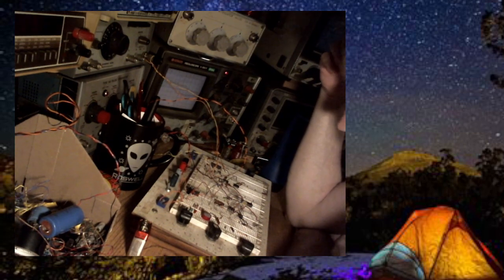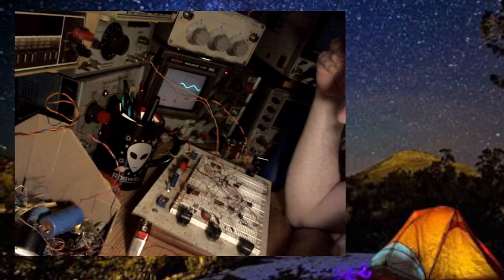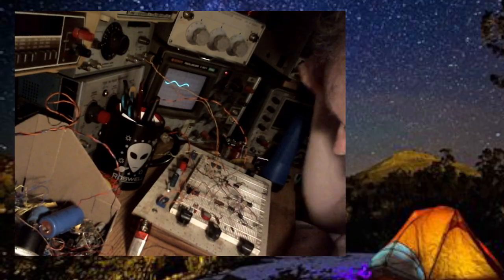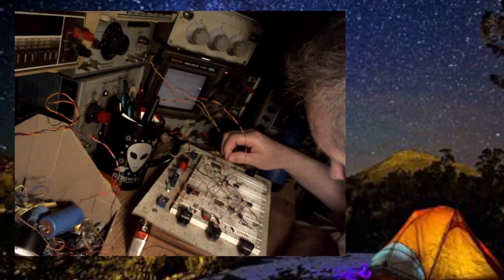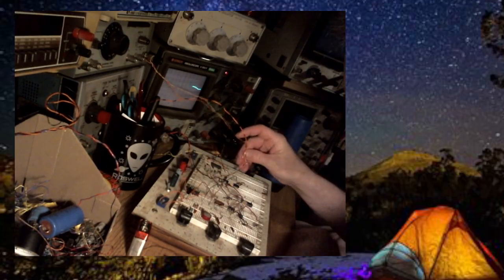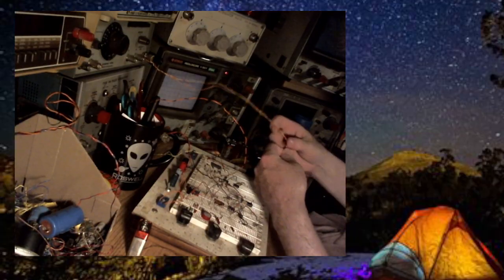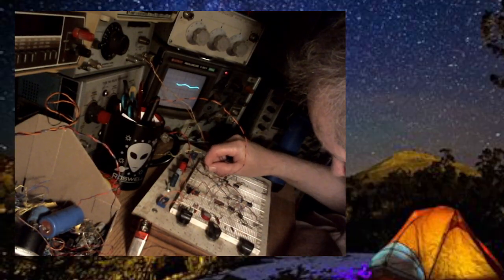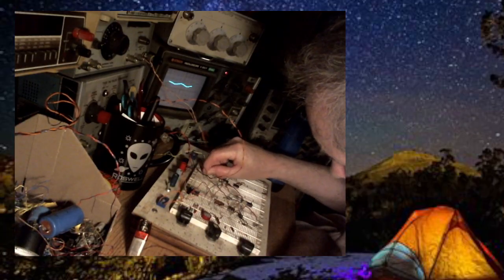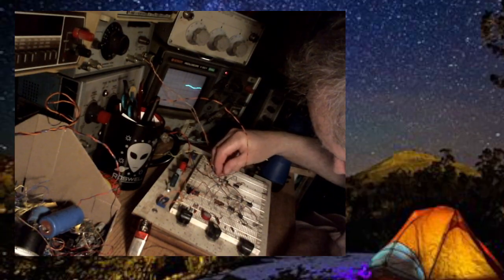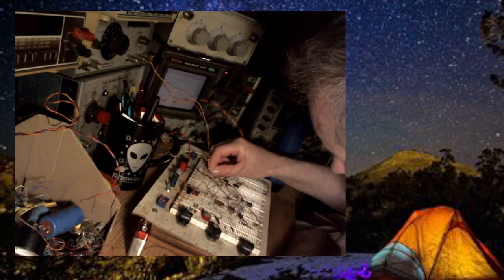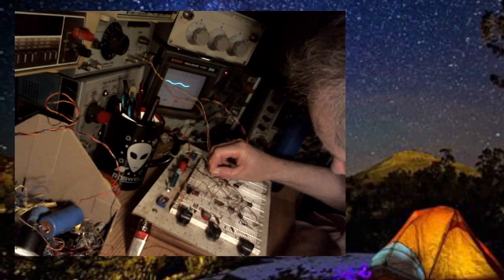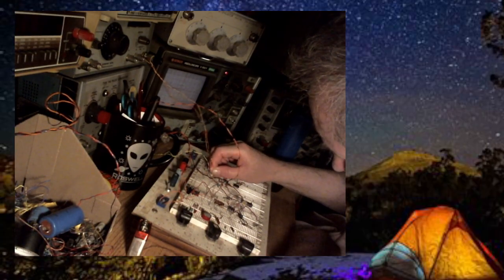Oh God, okay, why is this not working? Orange is ground, yellow is ground. This is supposed to be ground over here. I shorted out my signal generator. Yellow. Damn you.